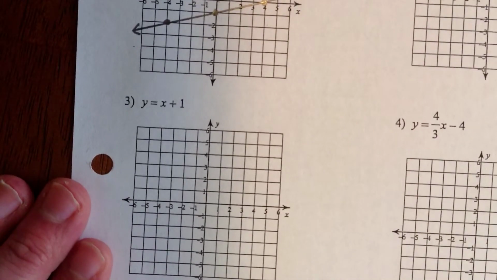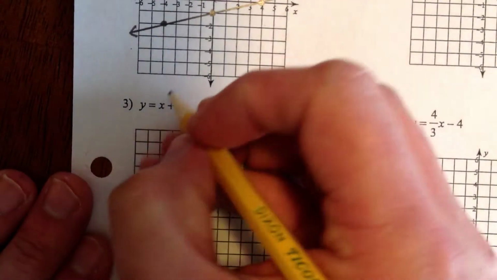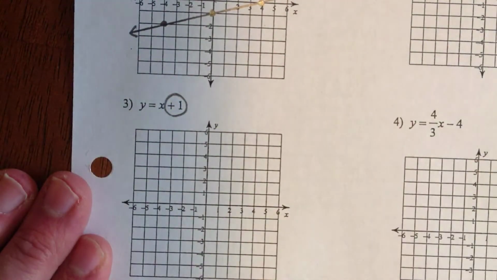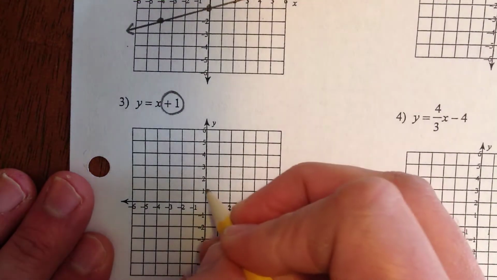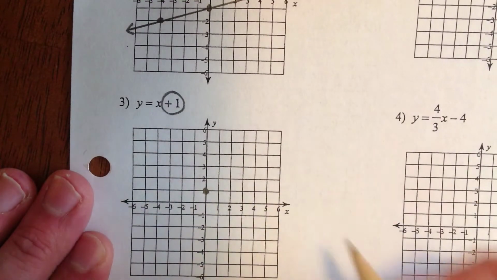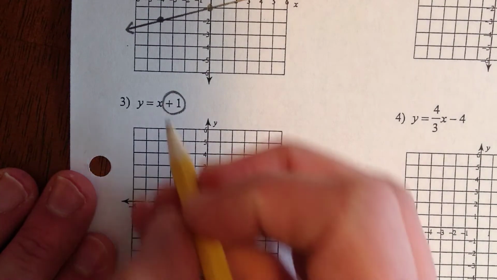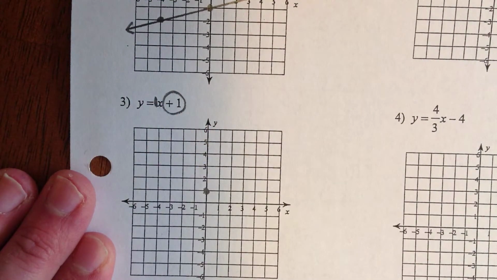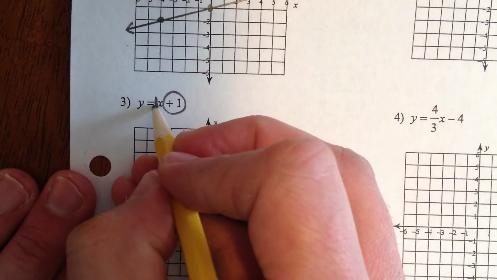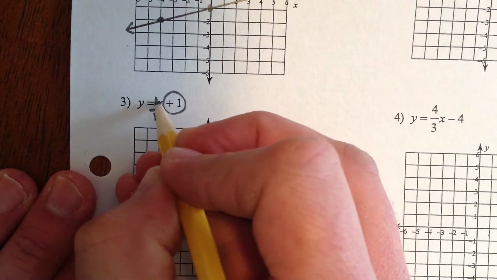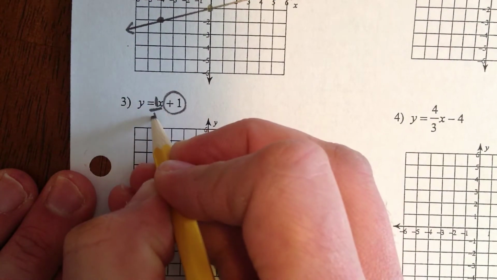In example 3, we have y equals x plus 1. Again, we begin at the b, or the y-intercept, and since that's a positive 1, we go up 1 on the y-axis, and we plot our first point there. Now remember, there's a sneaky 1 in front of the x, and anytime we have a whole number, our denominator is 1. So we have a slope of a rise of 1 and a run of 1.